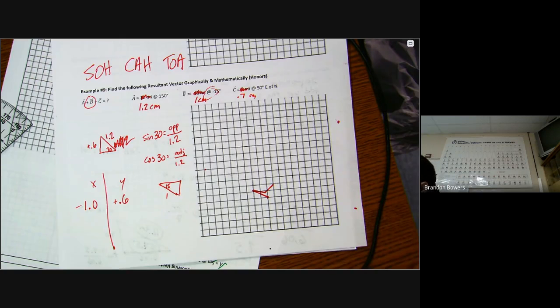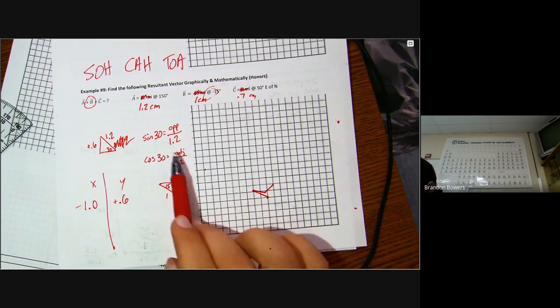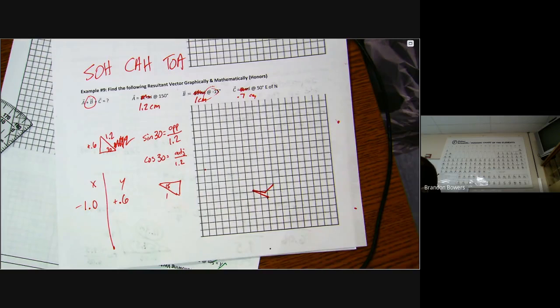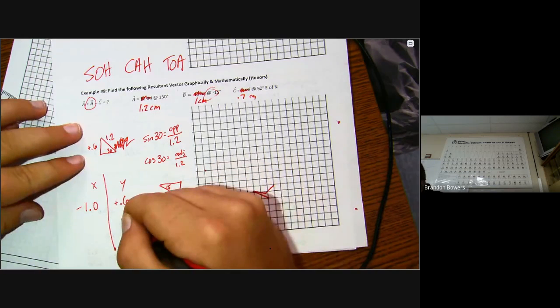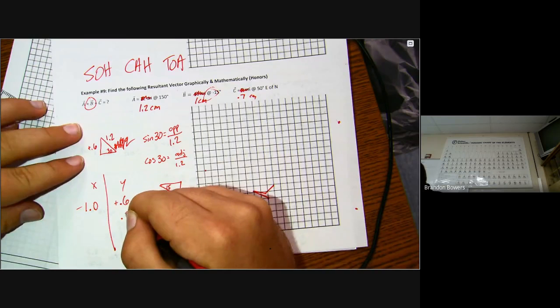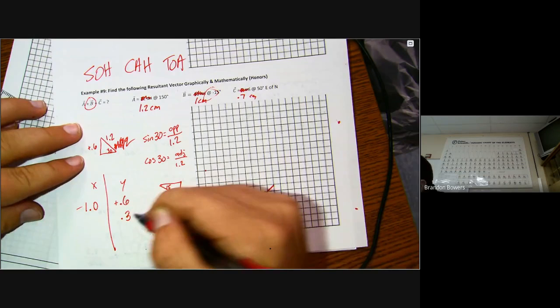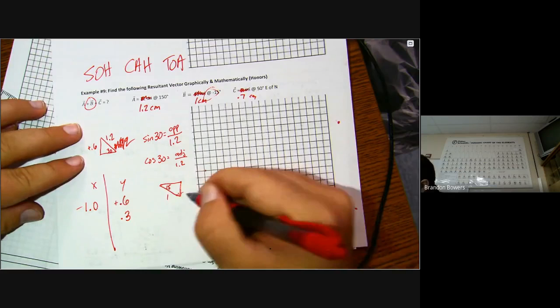Sweet. Okay. Sine of 15 times the hypotenuse. So my y, we'll round to 0.3. Is my y going up or down?